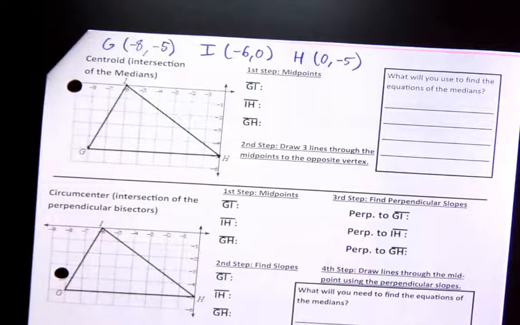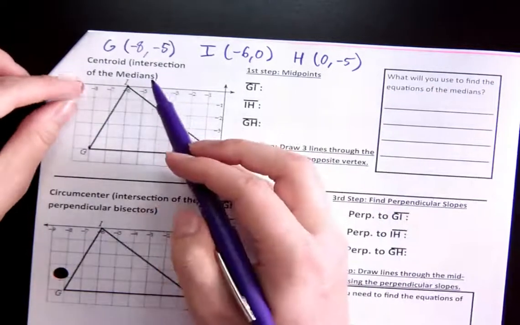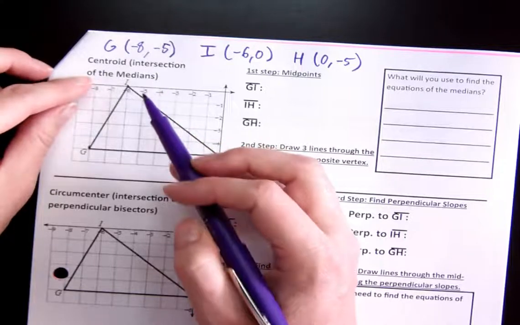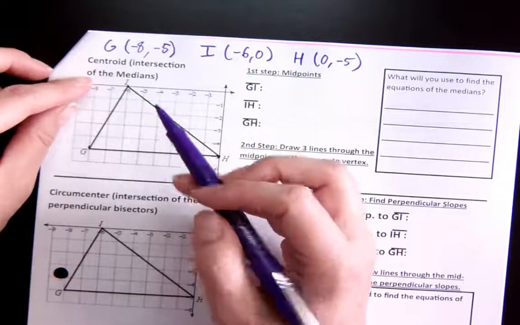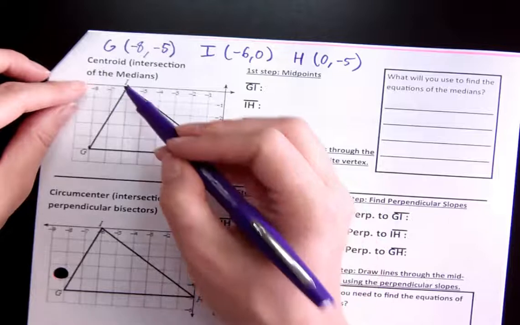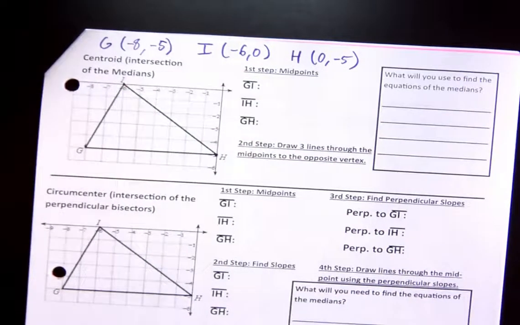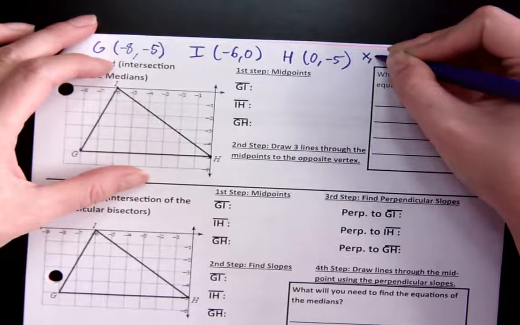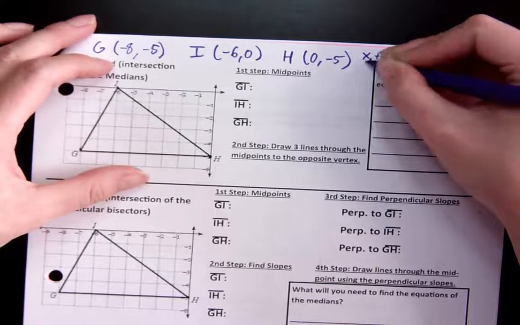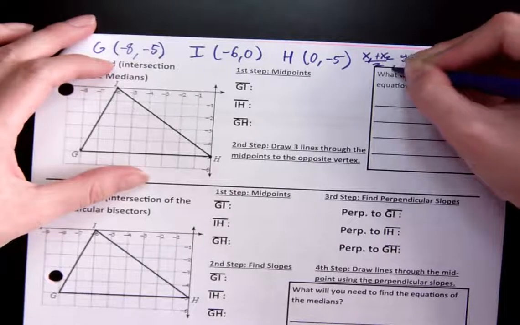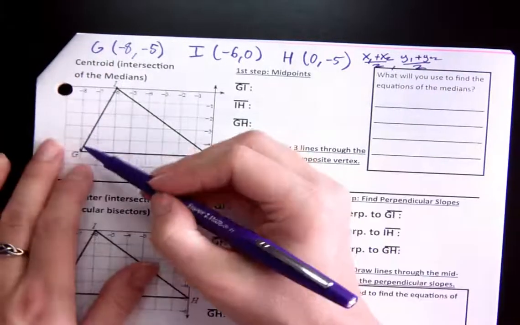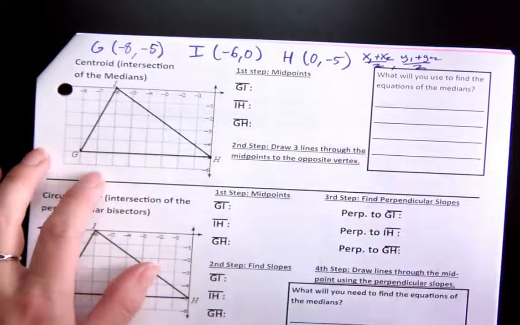So our first step is to find the midpoint. So centroid is the intersection of medians. Does anyone remember without looking what medians are? So medians go from the midpoint to the opposite vertex. So we have to find those midpoints because we need it to be exact. So our midpoint formula is x1 plus x2 divided by 2, y1 plus y2 divided by 2. And I have 3 lines, so I have to do it 3 times.